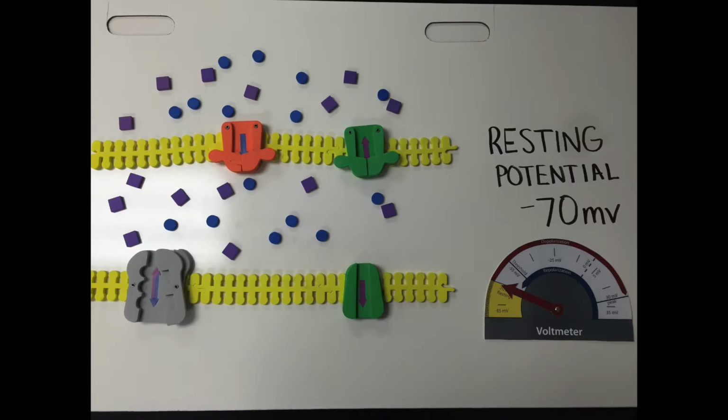At resting potential, there is an unbalanced amount of sodium and potassium ions inside and outside of the cell, meaning there are more sodium ions outside and more potassium ions inside. The charge is more negative inside the axon, so voltage, which is a difference of charge across 2 points of a membrane, is negative 70 millivolts.